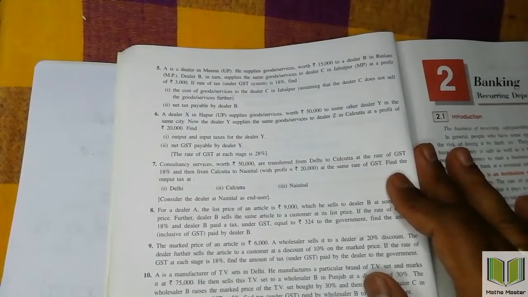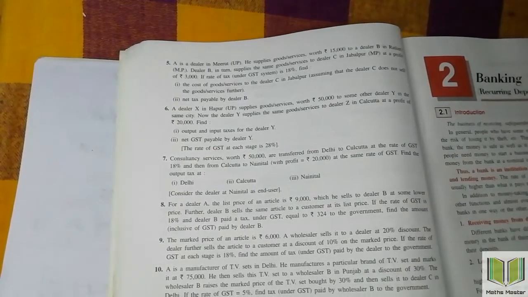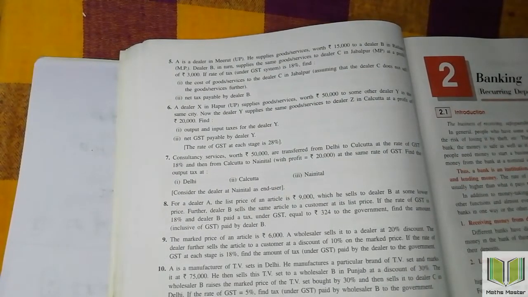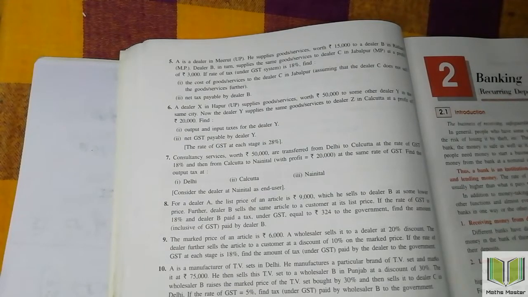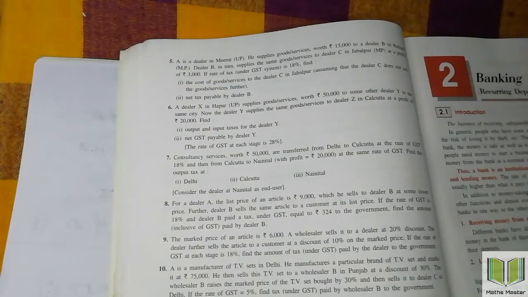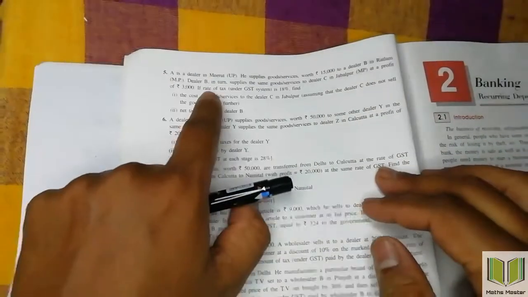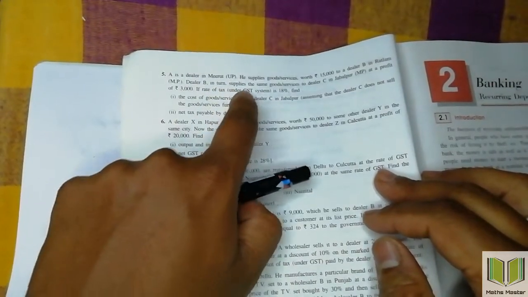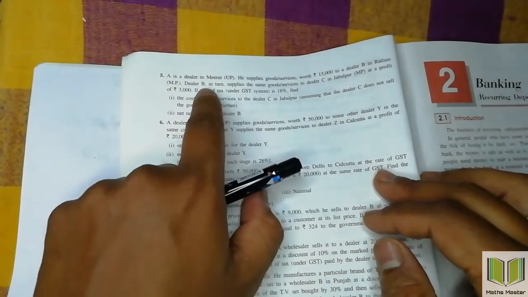So 15,000 plus 3,000 rupees will be the cost price for the person at C. The dealer C will be getting it for the cost price of 15,000 plus 3,000, that is equal to 18,000 rupees. Okay, now rate of tax is 18% they are asking for. What are we supposed to find?